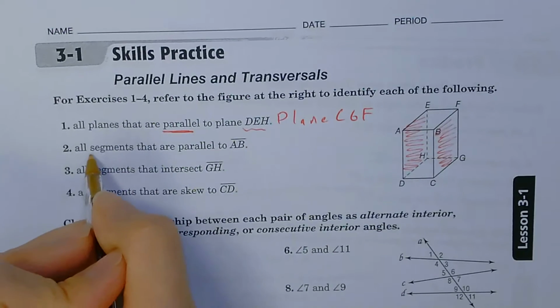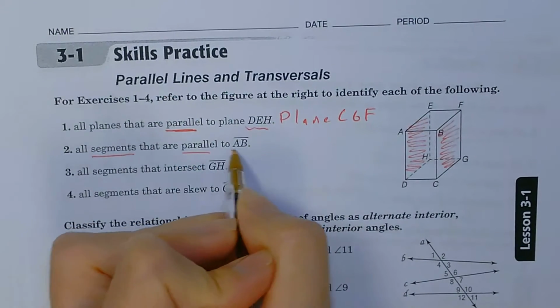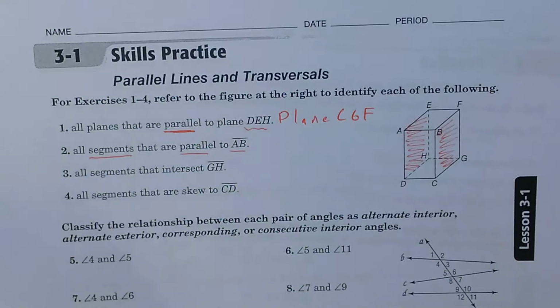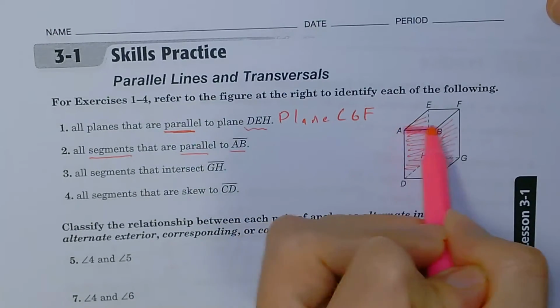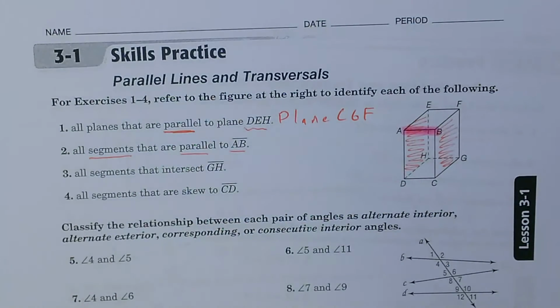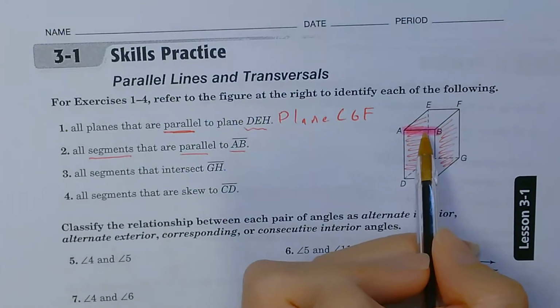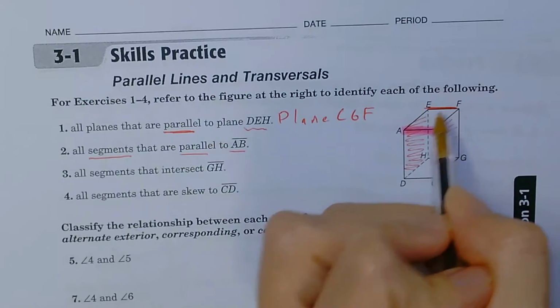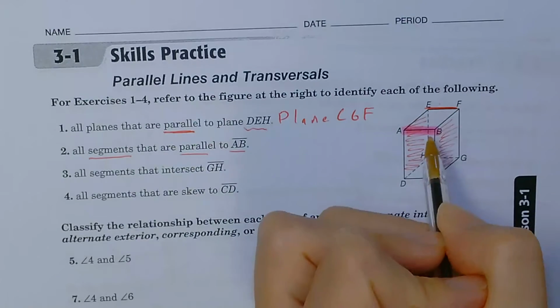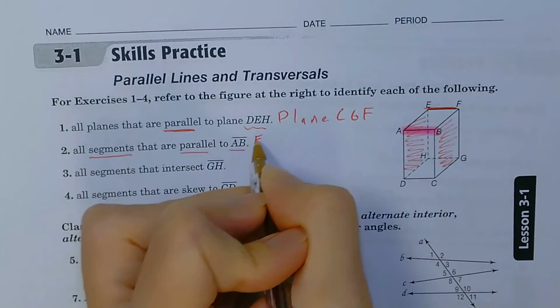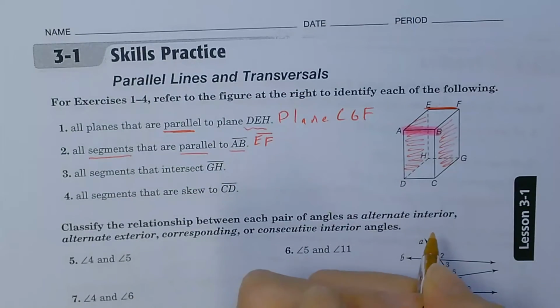Okay, now I'm going to pick out segments that are parallel to AB. So I'm going to go into my picture and highlight AB. I'm looking for all segments that are coplanar with AB, and that means that they could be in the same plane, so they're going the same direction, and they're never going to intersect. When I look at EF, EF is in the same plane, and it's never going to intersect.